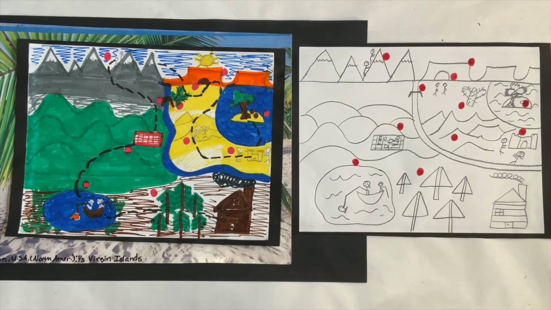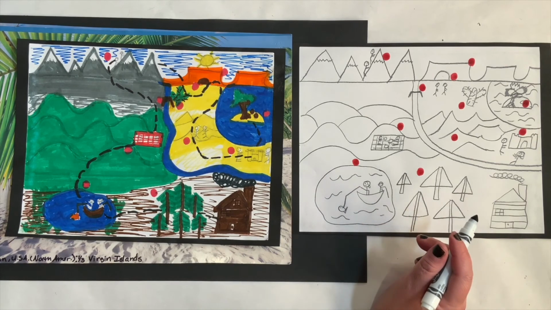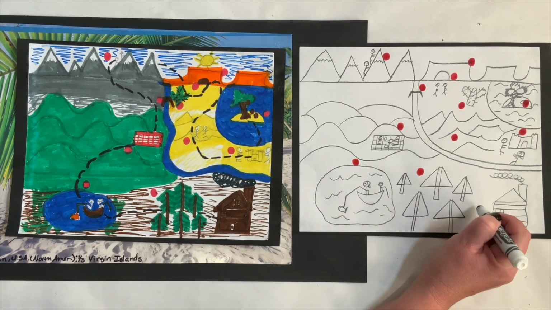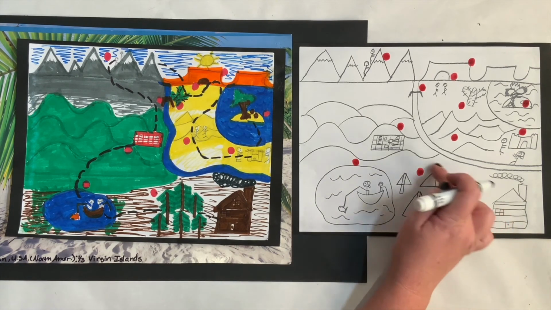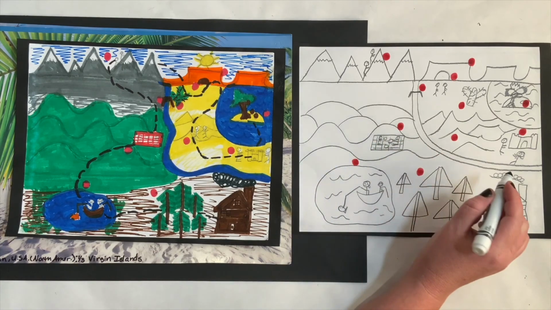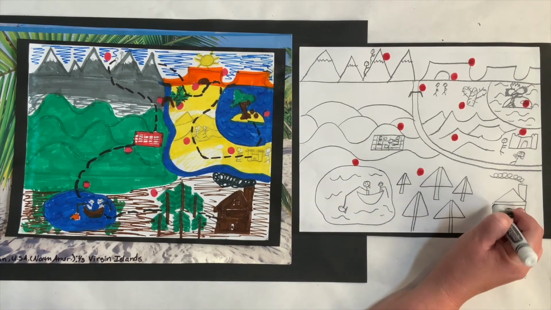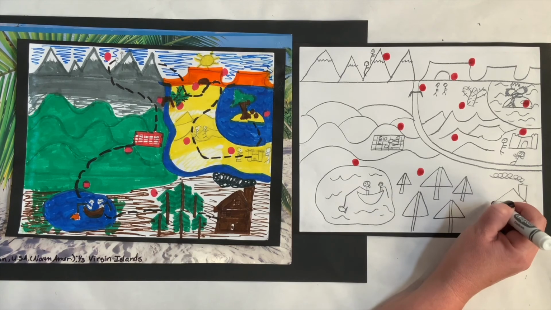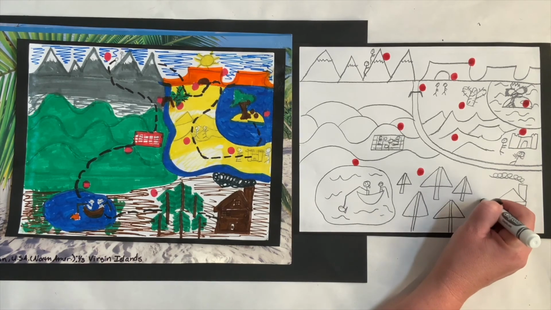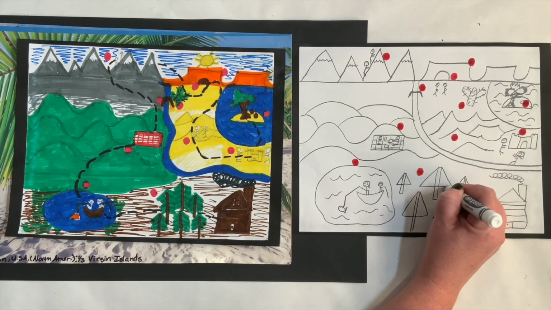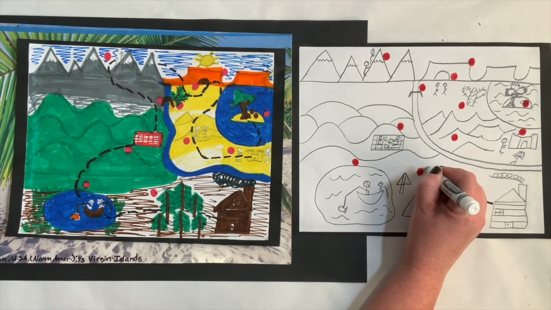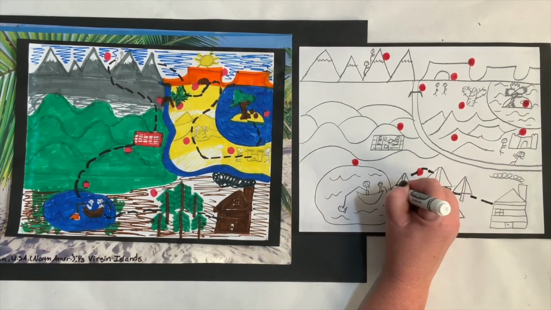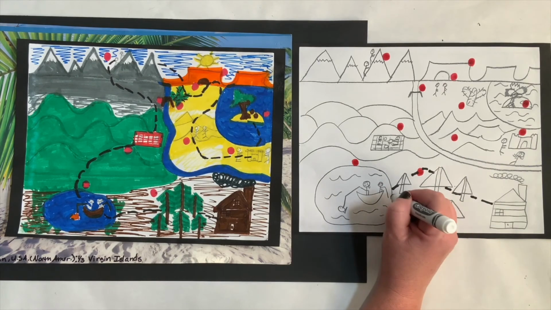Now what I want you to do is take a black marker, and keep in mind you could always use a crayon. We're going to make some dashed lines to show a trail of where we went. So let's start from the log cabin, and you're copying off of me. Just some little dash lines, right?